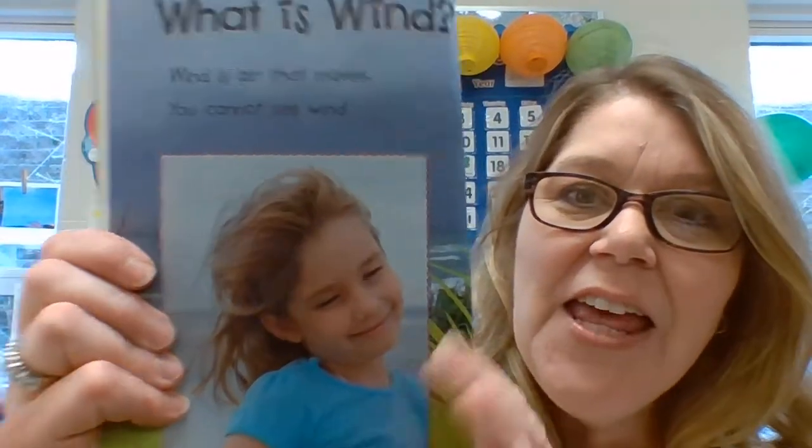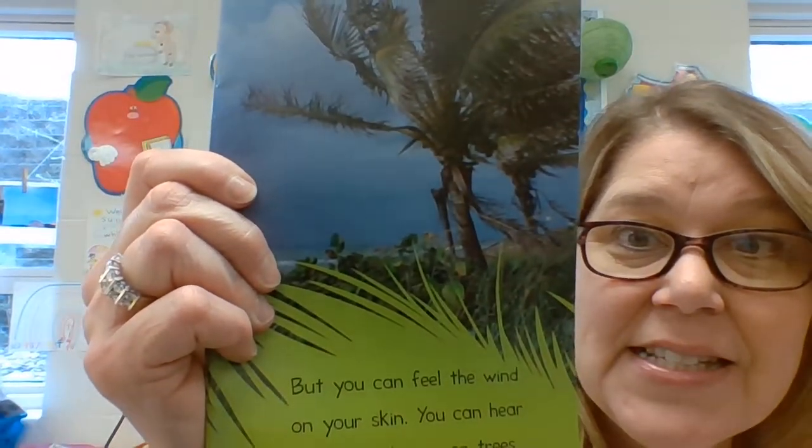And it says, what is wind? All right, here's this cute little girl. You can see the wind blowing her hair. Wind is the air that moves. You cannot see wind, but you can feel the wind on your skin. You can hear it blowing the leaves on the trees.